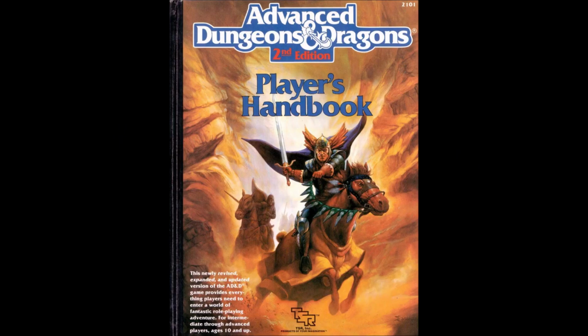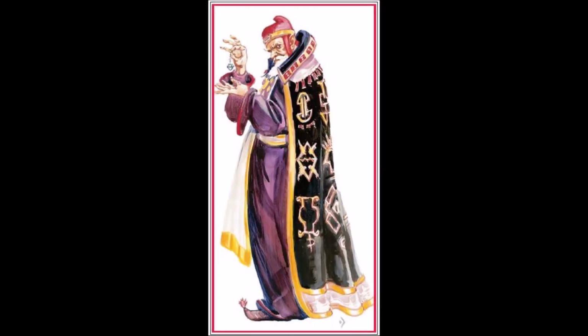Now let's take a look at the classes and go in the order the classes are explained in the 2e Player's Handbook. The 2e Player's Handbook breaks classes down into 4 class groups: warriors, wizards, priests, and rogues. 2 of these have 3 classes and the other 2 have only 2.